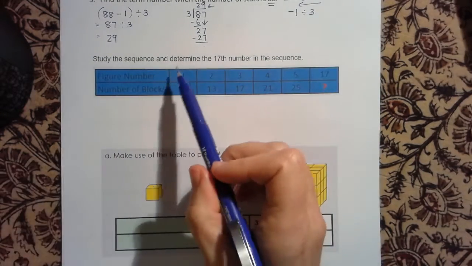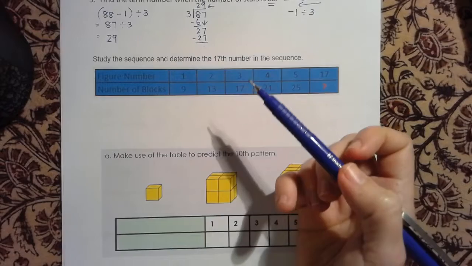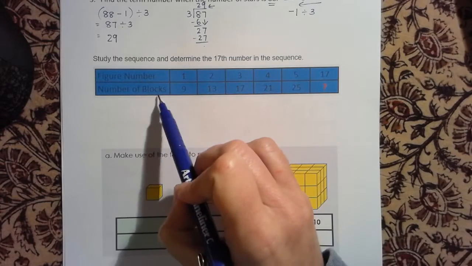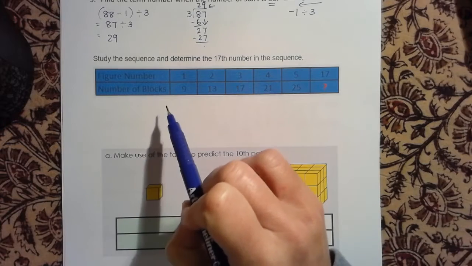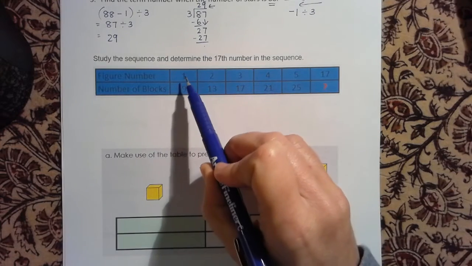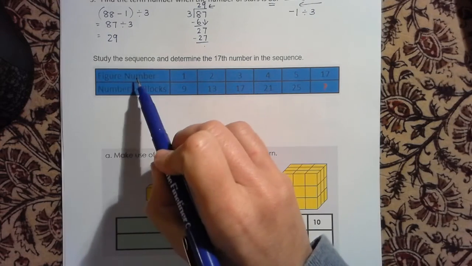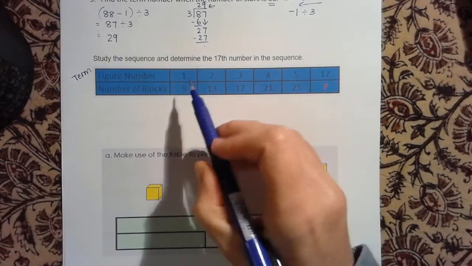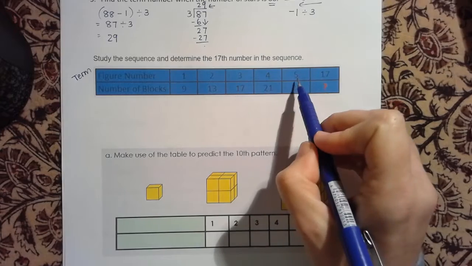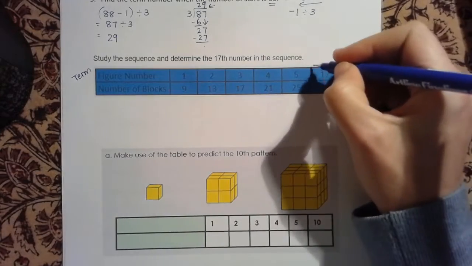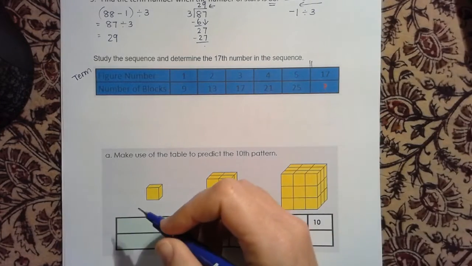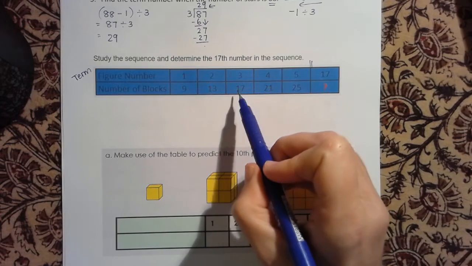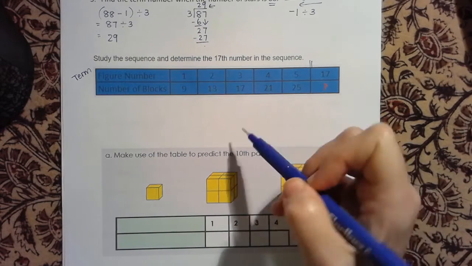So study the sequence and determine the 17th number in the sequence. So here we have figure number and then number of blocks. So they don't show you the diagram anymore, they just give you the table. So then this one, the figure number, is nothing else but the term. Okay, so there you've got the first term, second, third, fourth, fifth term. And then they make a big jump to the 17th term. The number of blocks, the first one is 9, then it's 13, then 17, then it's 21, and then 25.